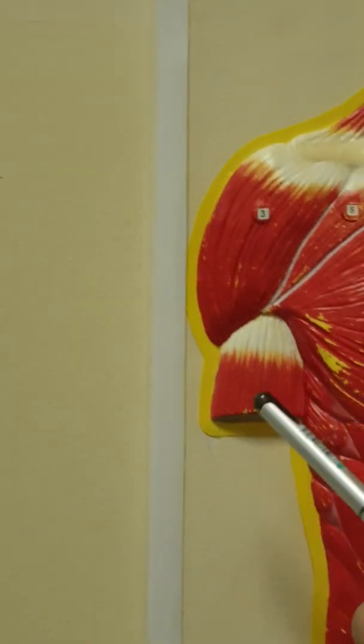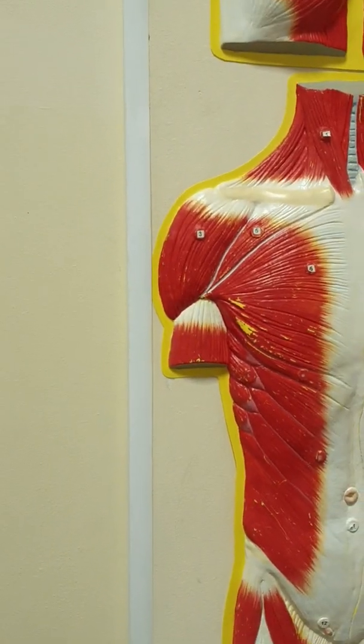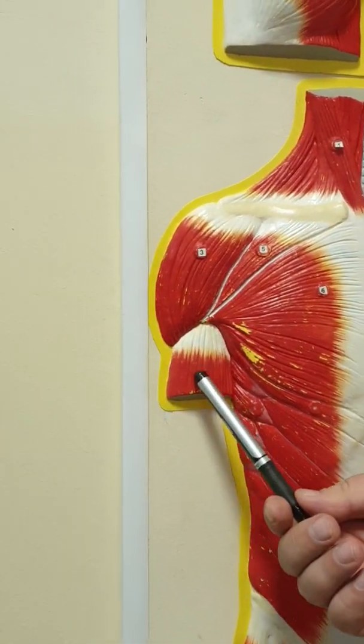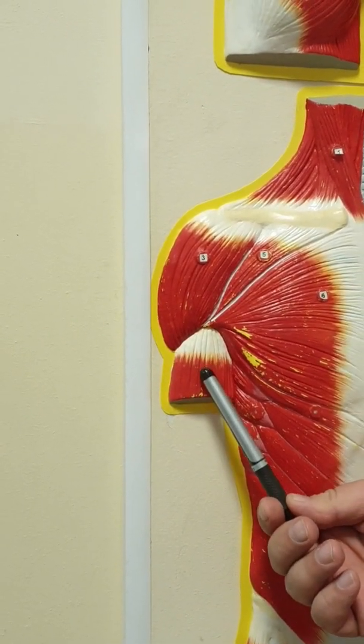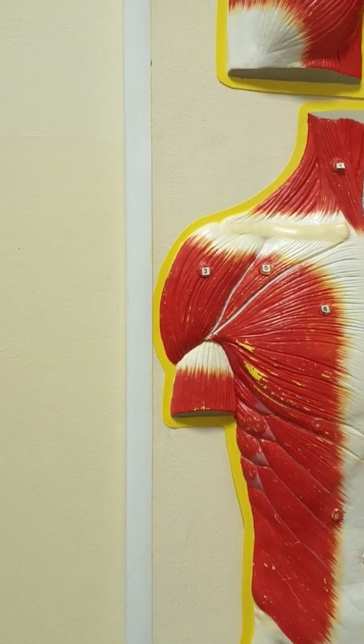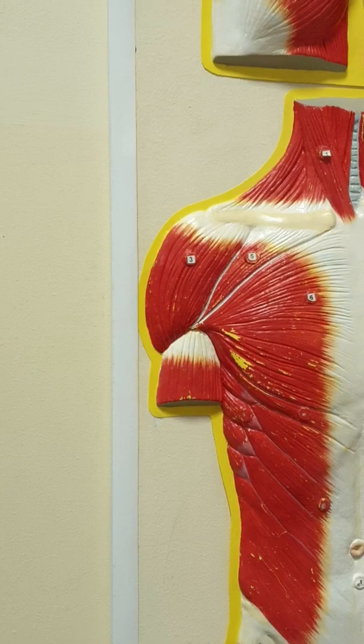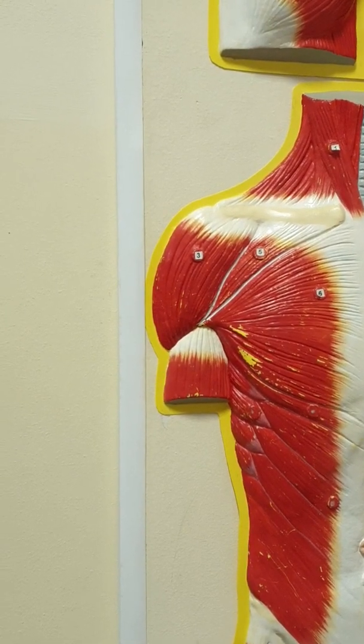We speak only about muscles on the shoulder region, that is musculus biceps brachii, biceps. I think that is the most popular, most famous muscle. Musculus biceps brachii consists of two heads, long and short.